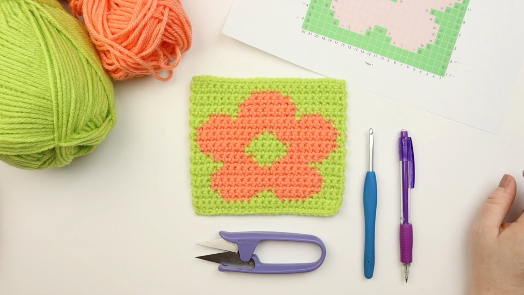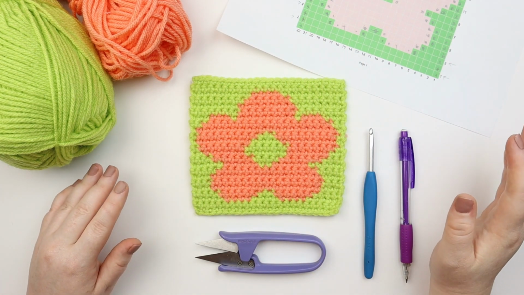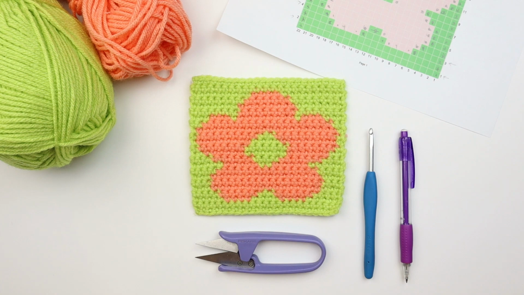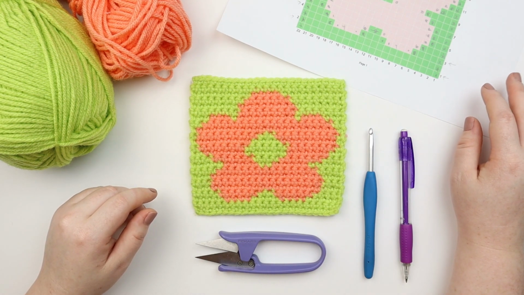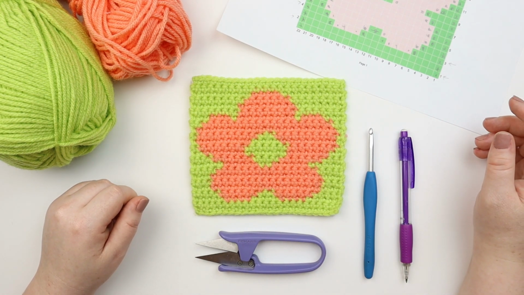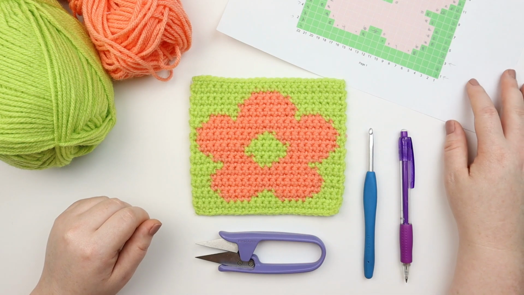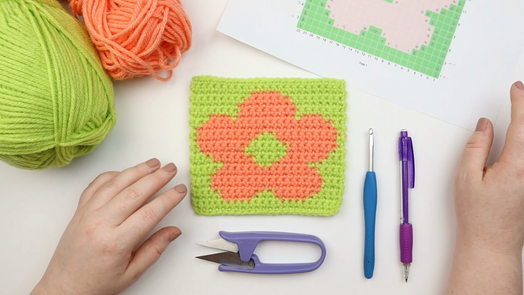I really hope this was super helpful for you guys, and it will motivate you to try something new and to try to follow a pixel chart if you haven't done so already, or kind of refresh your memory, or even inspire you to create your own pixel chart for your own projects.